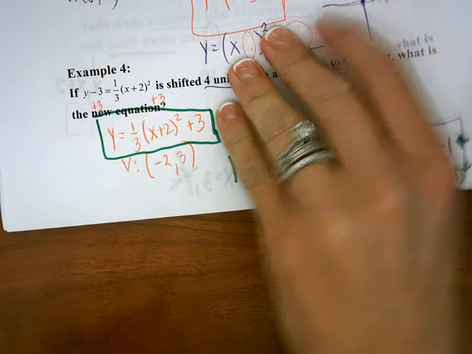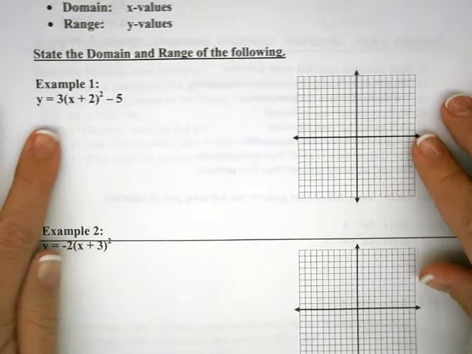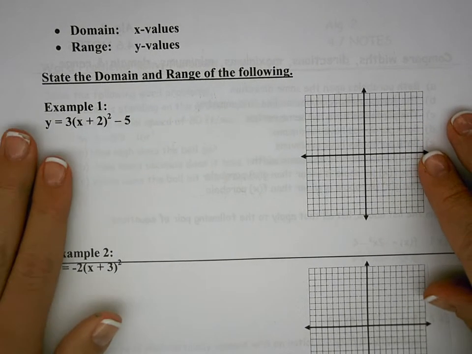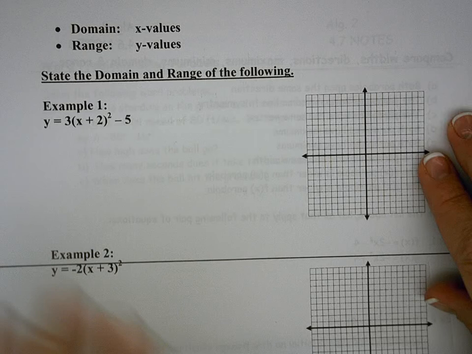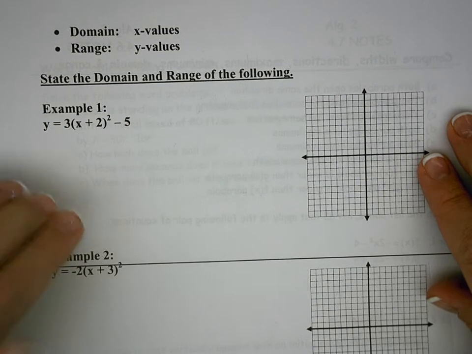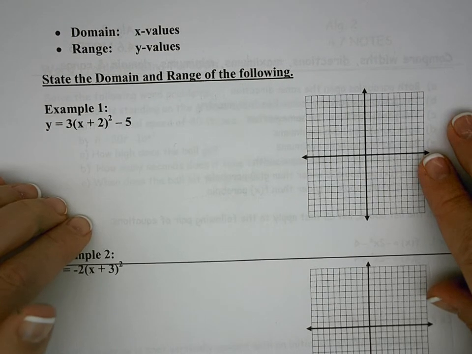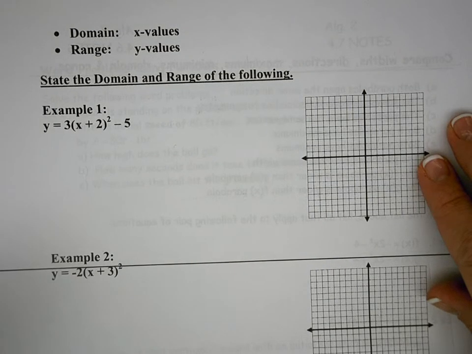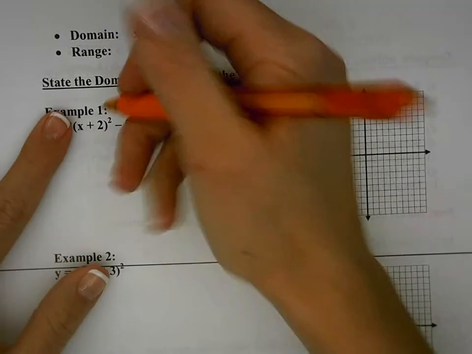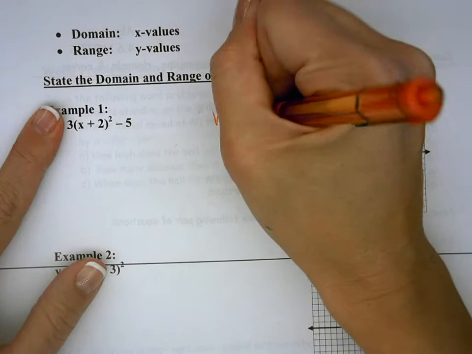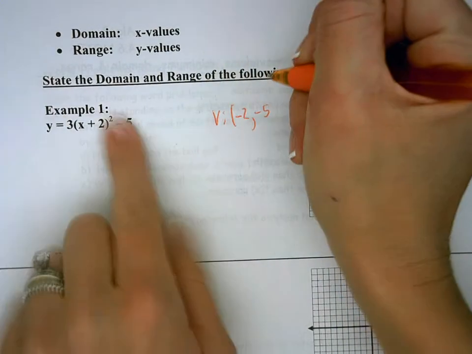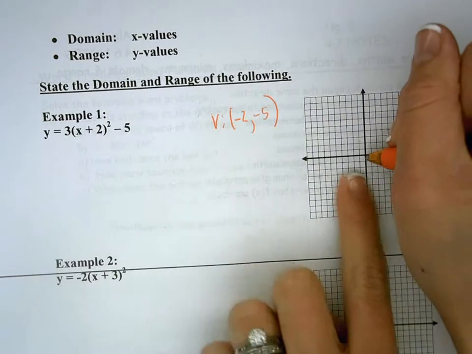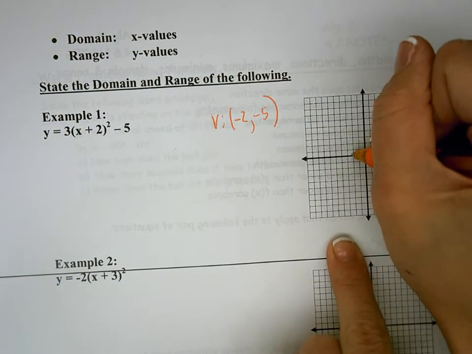All right, so back here, domain and range. We know domain is x values, range is y values. Okay? State the domain and range of the following. I believe it's sometimes easiest to state the domain and range by graphing it. Okay? What is your vertex on this problem? Very good. -2, -5. Because again, whatever is in parentheses is the opposite, and then -5 at the end. So if I go and graph this, I would go left 2, down 5.